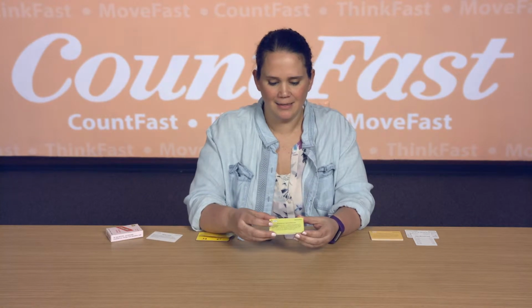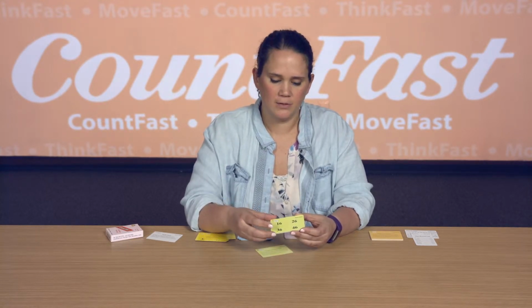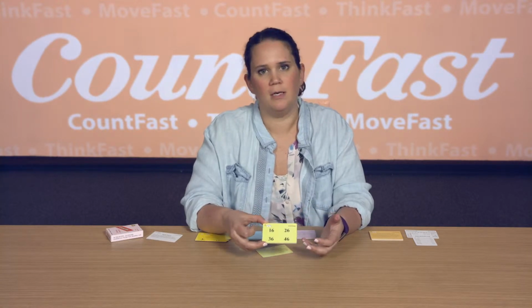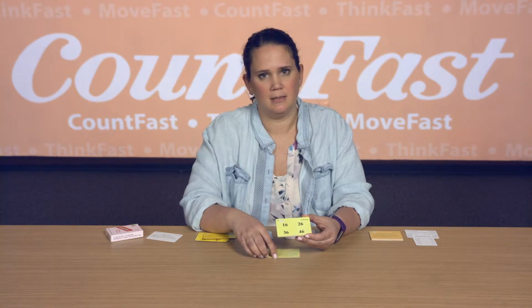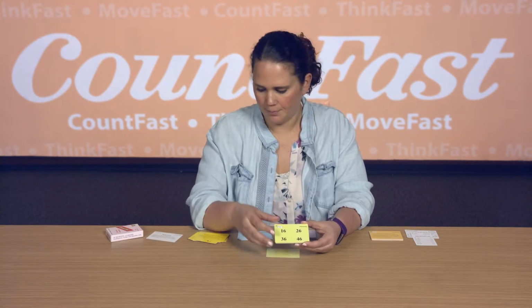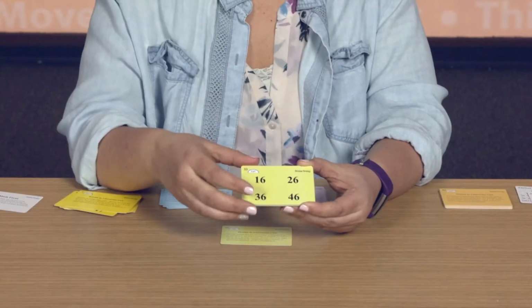The green deck is teaching kids to know if a number is divisible by 6. So this is kind of a two-part thing. The first thing students need to look at is to see if the number is an even number. If it's not an even number, then it will not be divisible by 6. So these are all even numbers, and I can tell that because they end in a 6.